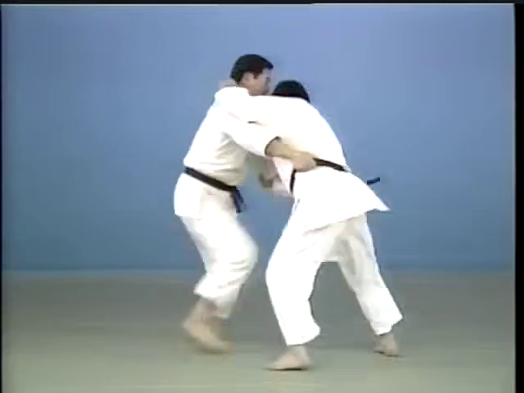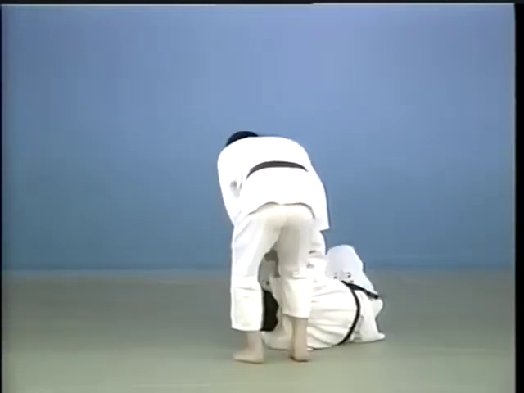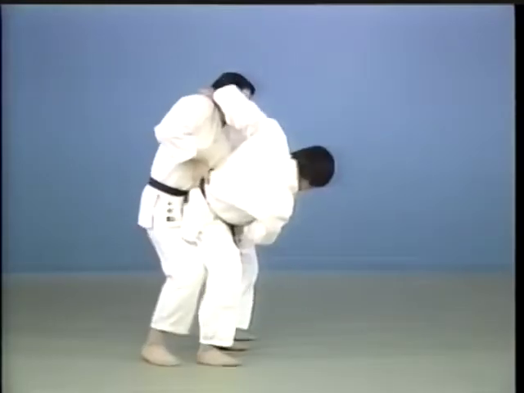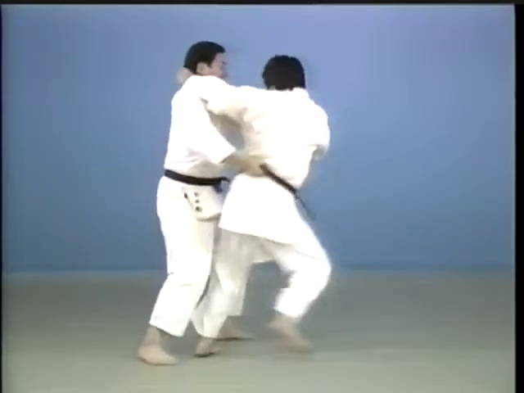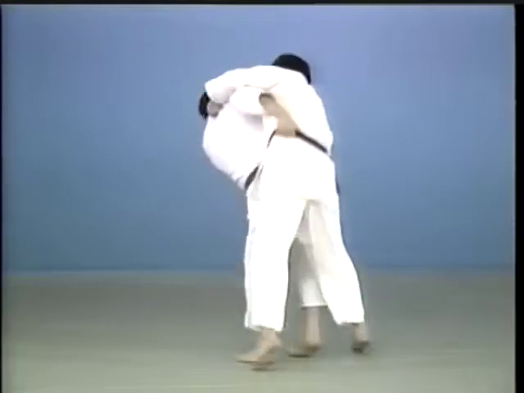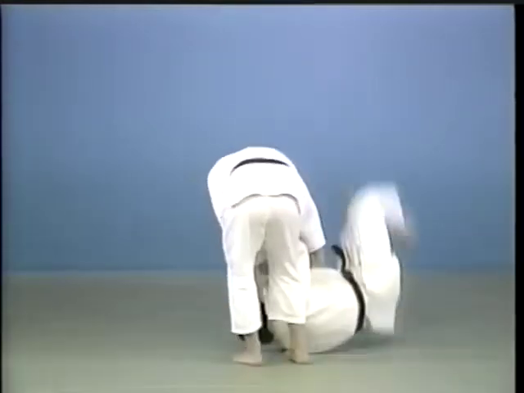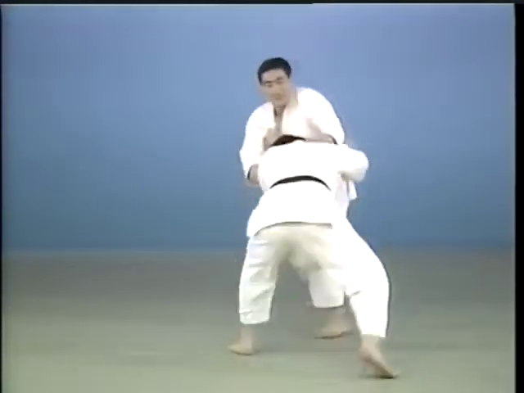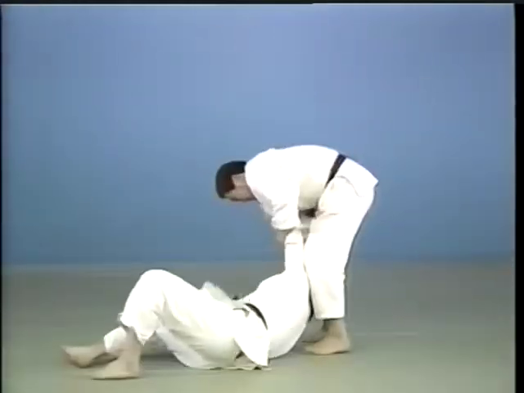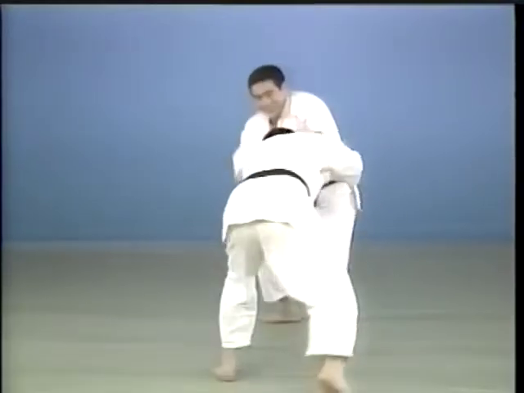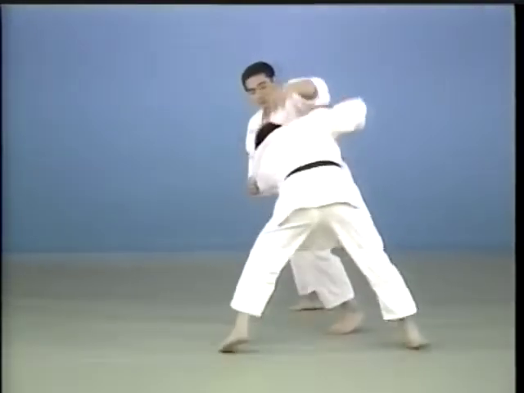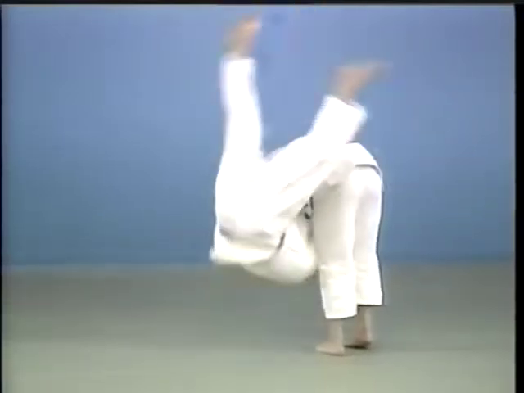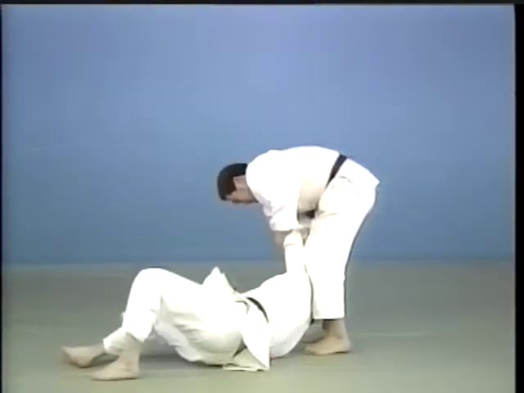In Tsuri-goshi, you grasp your opponent's belt from behind, then bringing him in close, lift and throw on your hip. You must defend against your opponent's Tsuri-komi-goshi while you grasp his belt from under his arm as you throw. In this form of Tsuri-goshi, you grasp your opponent's belt over his shoulder. Pulling your opponent forward, you grasp his belt over his shoulder and throw using Tsuri-goshi.